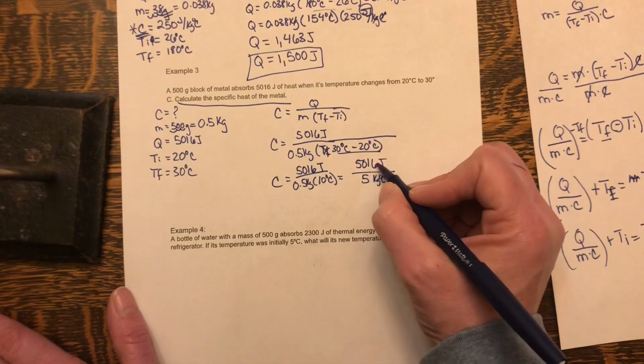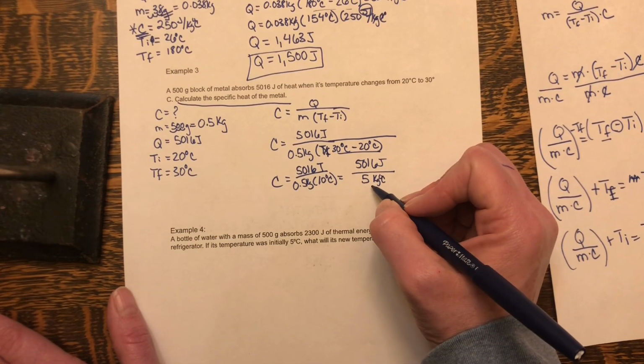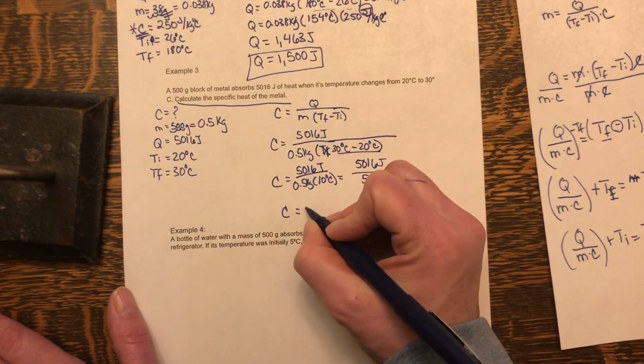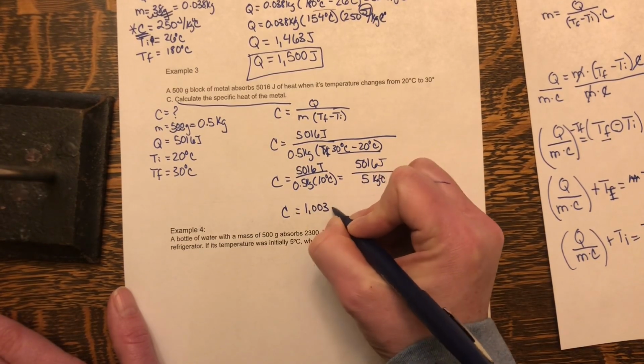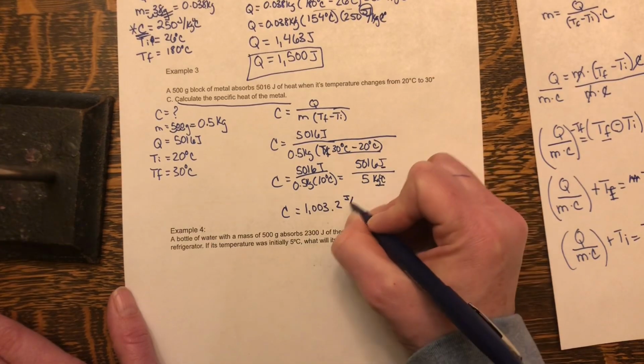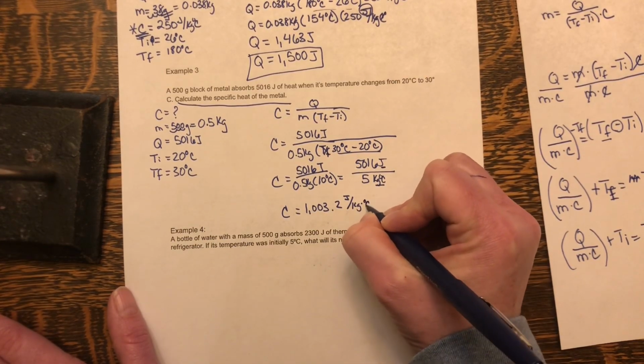Okay, and so when we take 5,016 divided by our 5, our specific heat, we get 1,003.2 joules per kilogram times degrees Celsius.